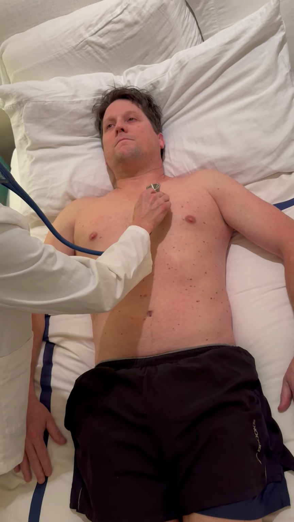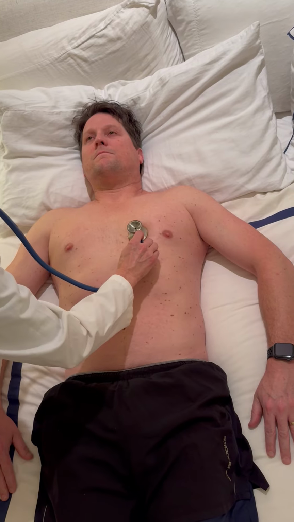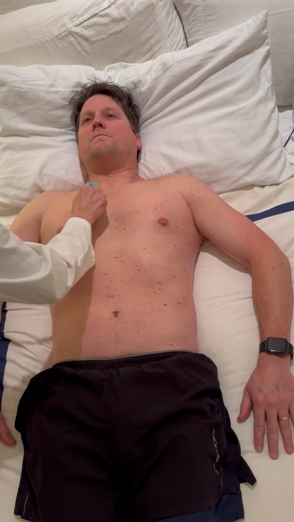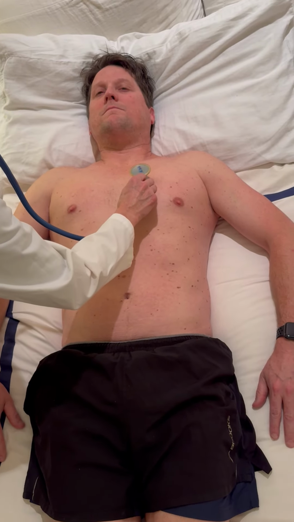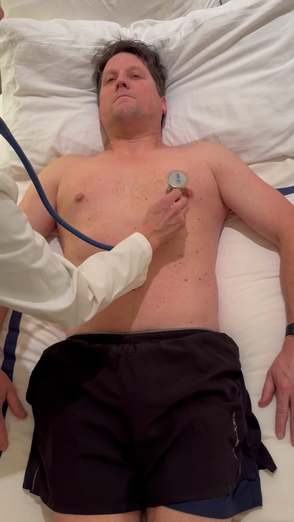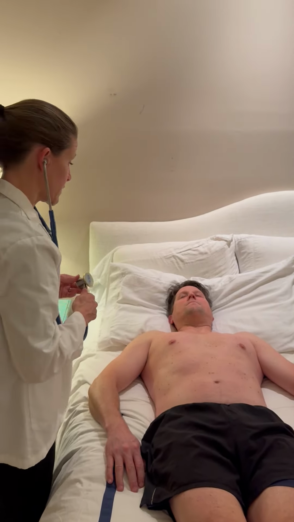Aortic, pulmonic, Erb's point, tricuspid, mitral. S1 and S2 are noted at all 5 auscultation points. No additional heart tones are noted.